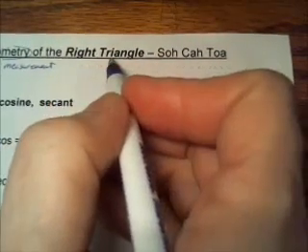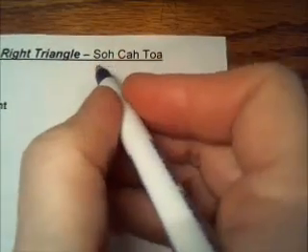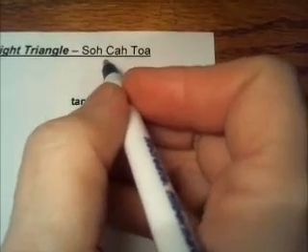Right triangles, using trigonometry, you can use something called SohCohToa. You might remember this from a previous math class.